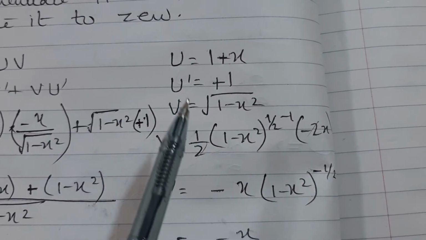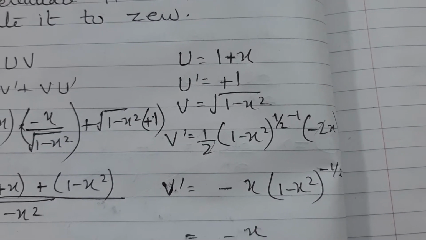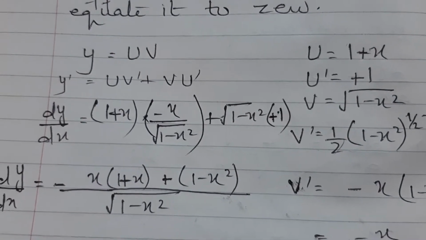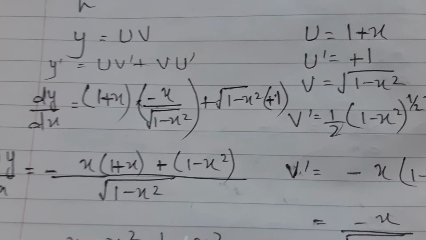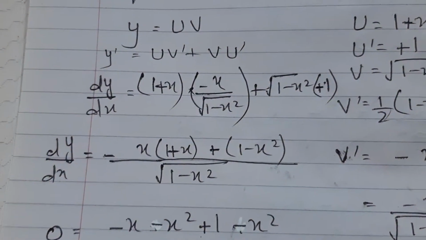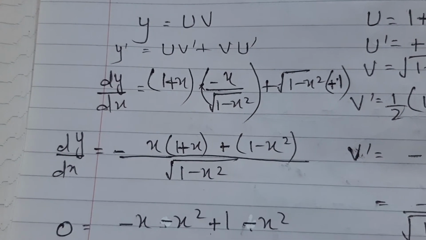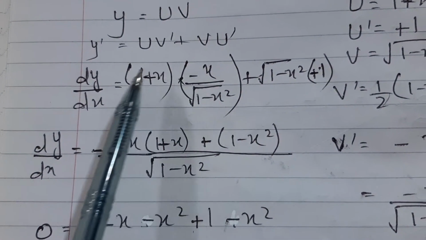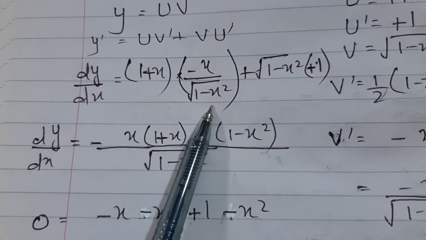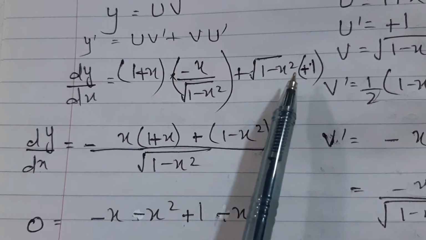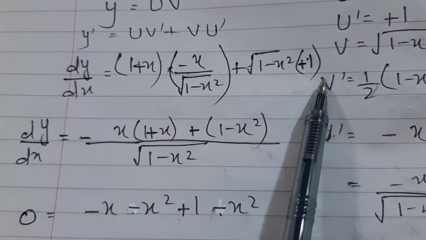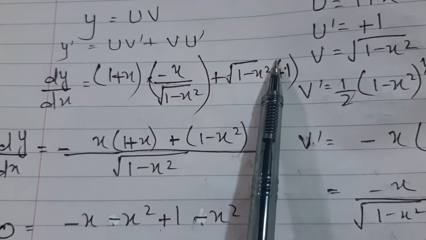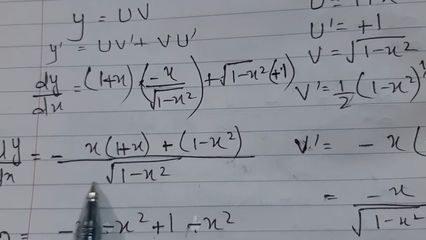So I have U, U prime, V, V prime, which I will simply substitute in the formula. Now mostly this form is a problem at times for student, because otherwise you have to do simple algebraic calculation here. So these two are multiplying and this is dividing by it, right? Now what is here? Denominator is 1. When denominator is 1, you can multiply it by this, so that you can take a common denominator here.